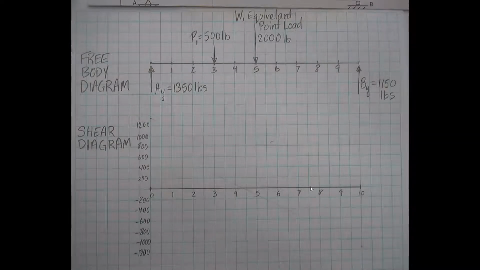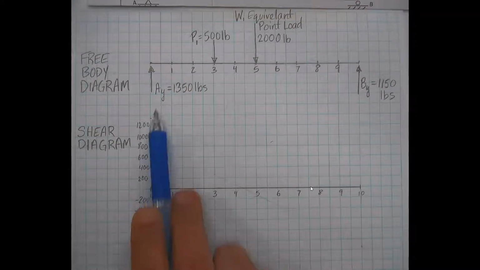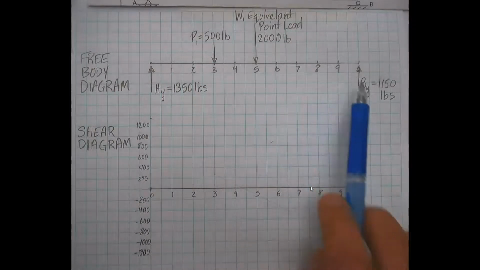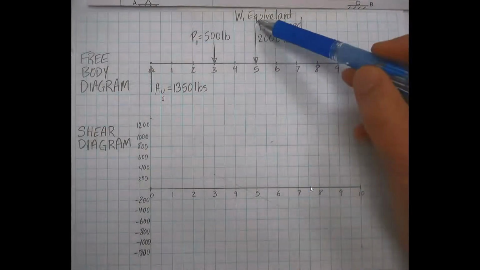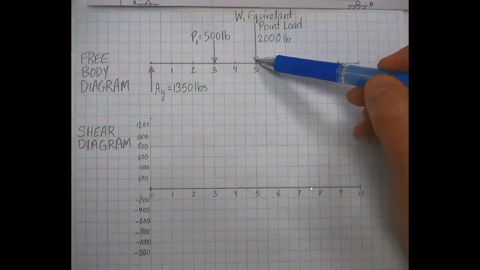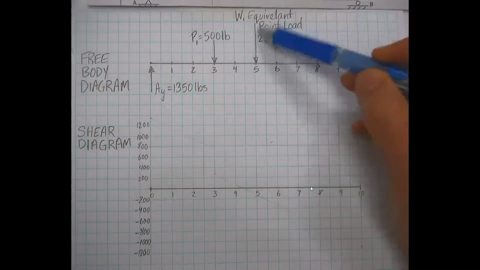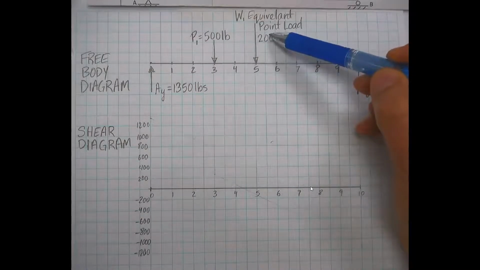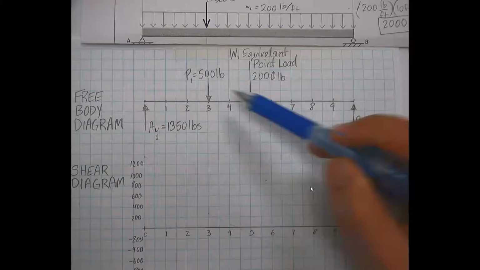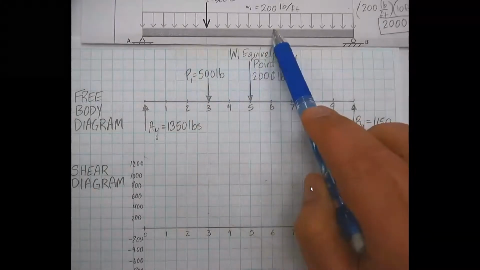So the deal with the shear diagram is that it follows the forces on the free body diagram. And the one difference is that this force here we had to consolidate into an equivalent point load. But when we create the shear diagram, we're going to look at it as if it's a distributed load again, as opposed to as if it's a point load.